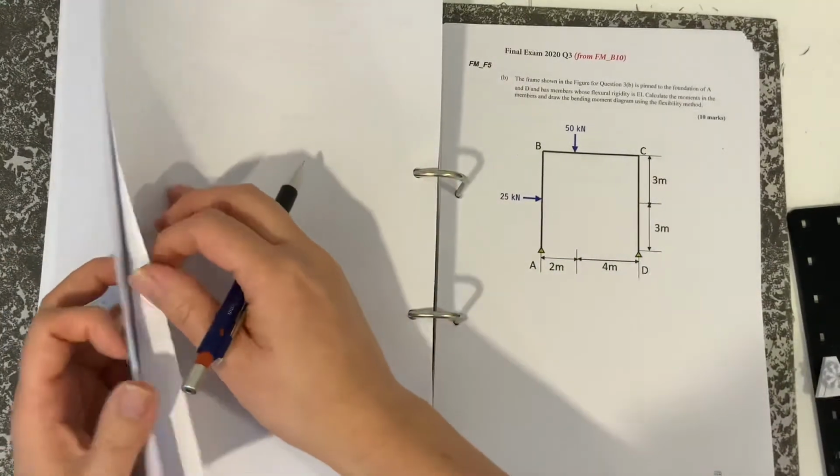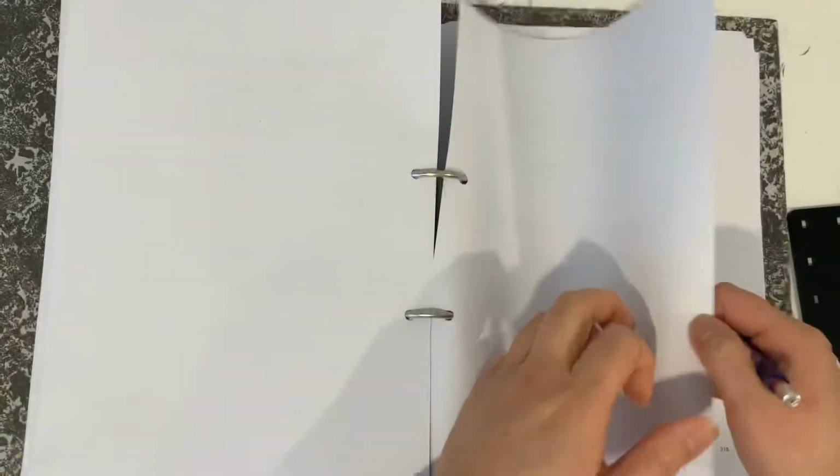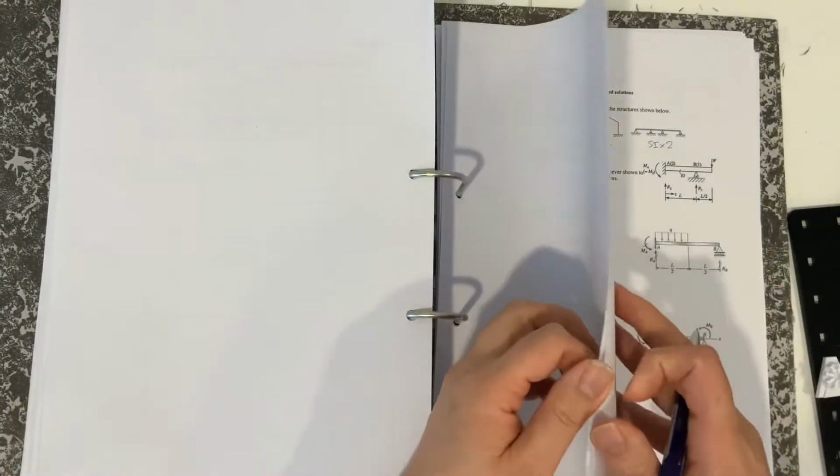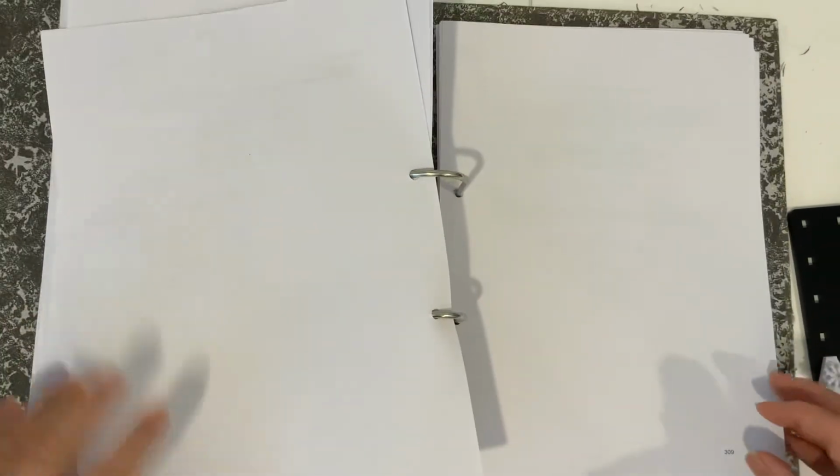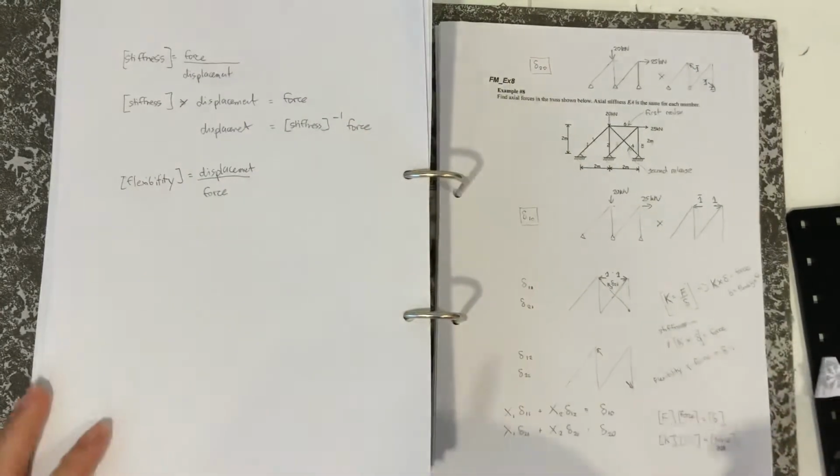To me, it's really just a case of wording, because flexibility and stiffness are mutually interchangeable terms.